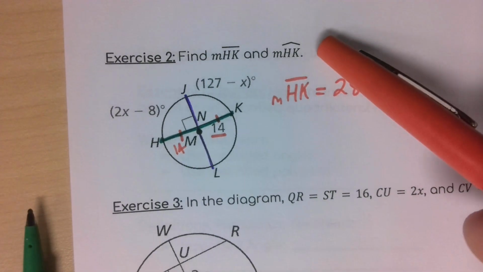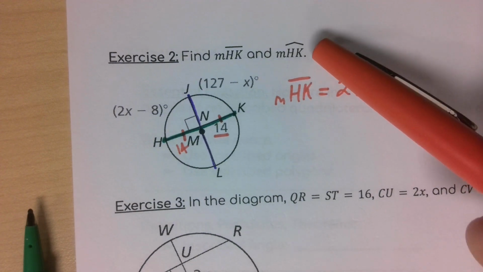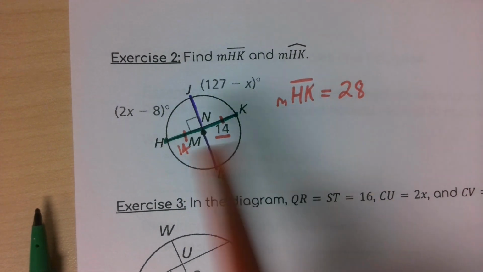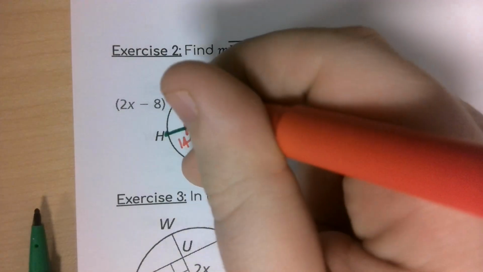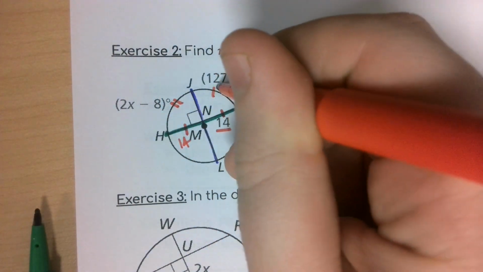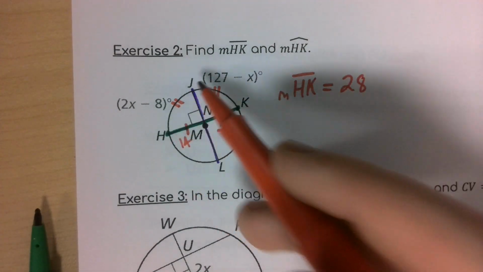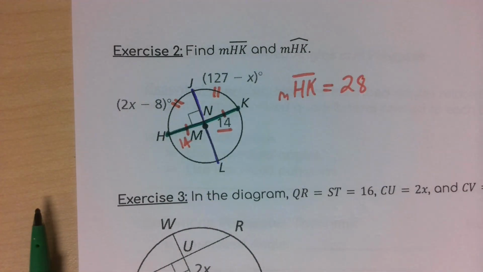Now it's asking us to find the measure of arc HK. And the good news is, if we know our chord is being cut in half, we also know that our arc is being cut in half. These two mini arcs, H to J and J to K, are congruent.